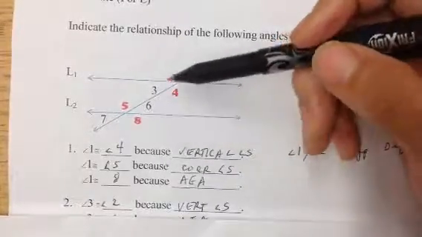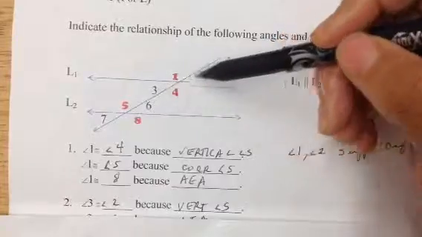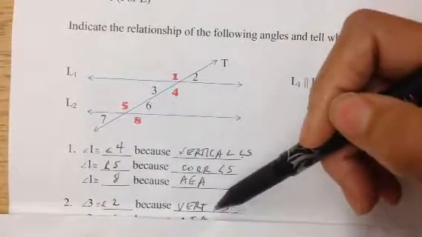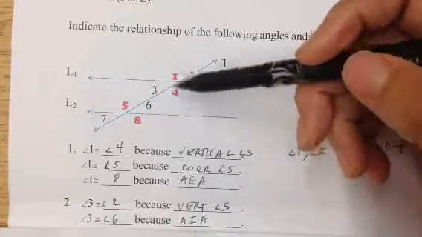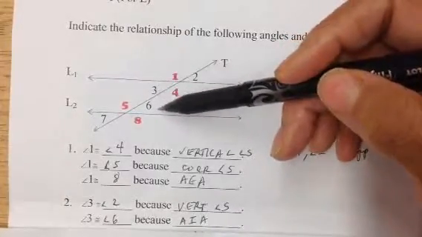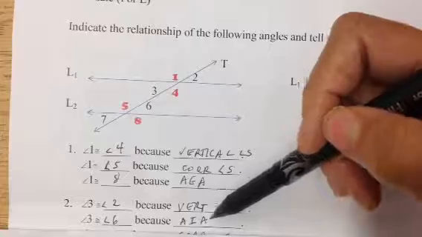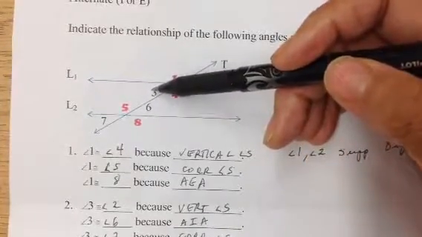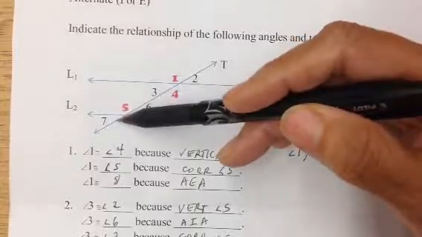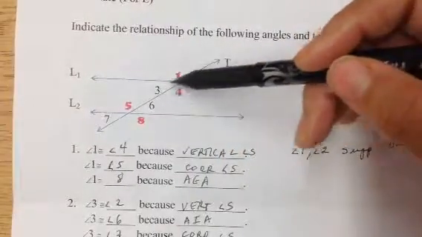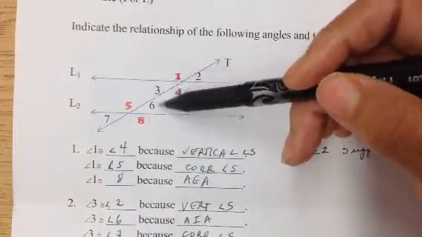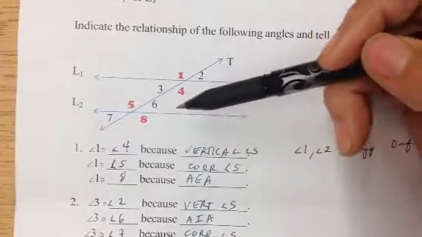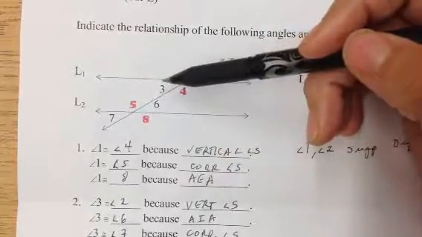All right, let's look at angle 3. My first vertical angle is going to be angle 2. They're congruent because they're vertical angles. Then angle 3 and angle 6, they're alternate interior angles. And for my corresponding angles, I'm going to have angle 3 and angle 7. So it's 3 and 2 are vertical, 3 and 6 are alternate interior, and 3 and 7 are corresponding angles. Notice both of them are on the bottom.